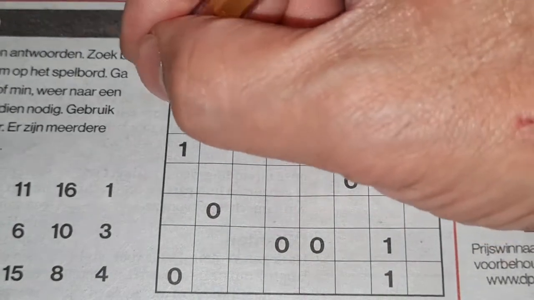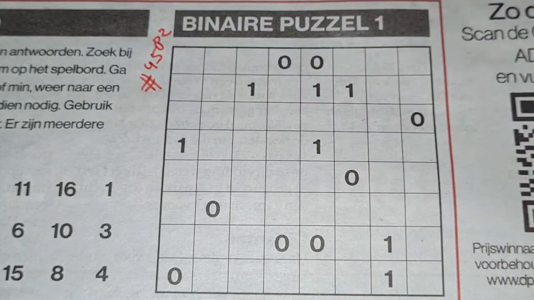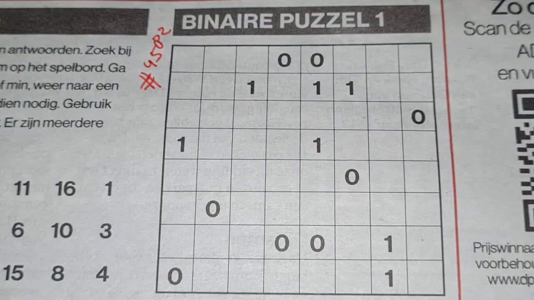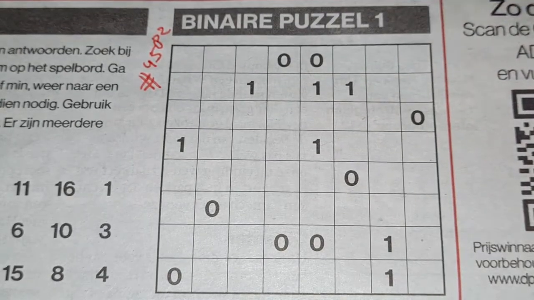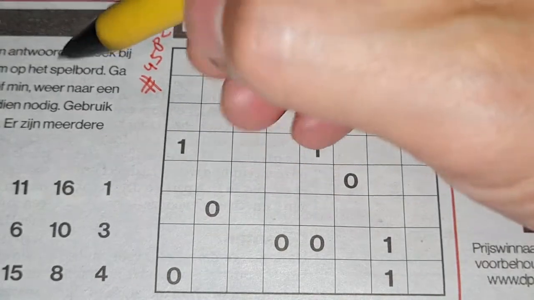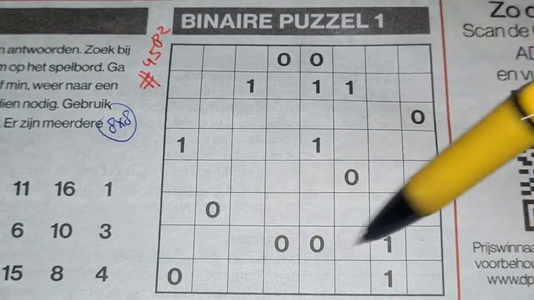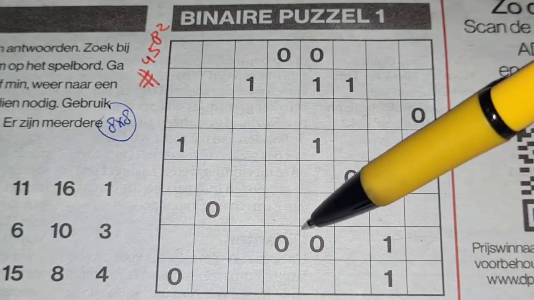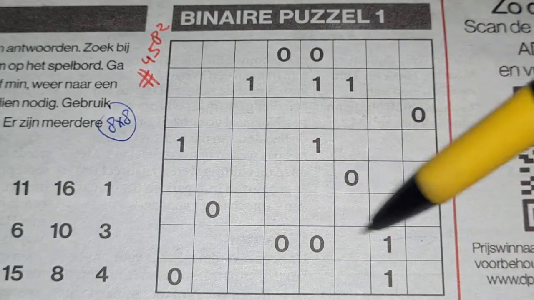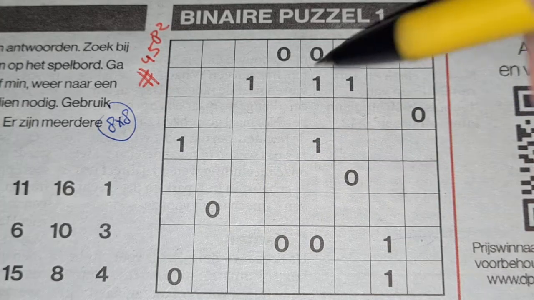Number 4582. And what kind of binary puzzle is this one? Let me count the boxes. 1, 2, 3, 4, 5, 6, 7, 8. It's an 8 by 8 binary puzzle. That means in a row or in a column, there are always 4 O's and 4 ones. Alright, so let's get started.